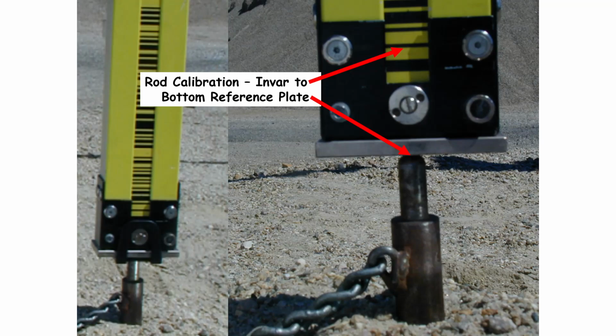The instrument reads the reading itself and writes all the readings into its own digital memory.